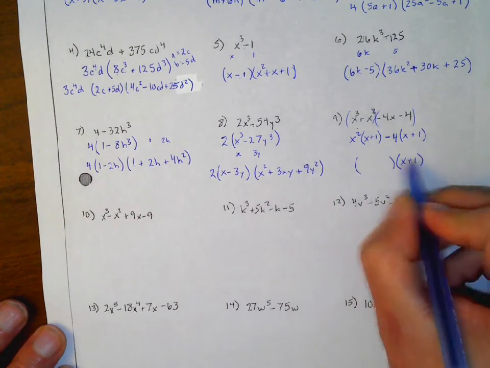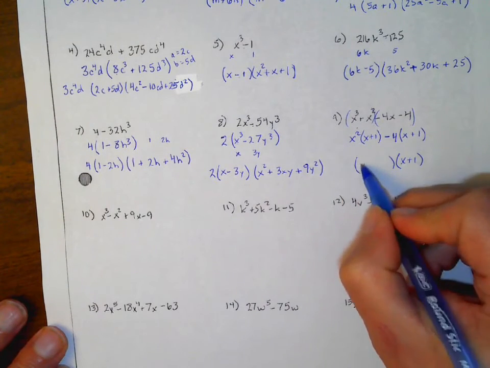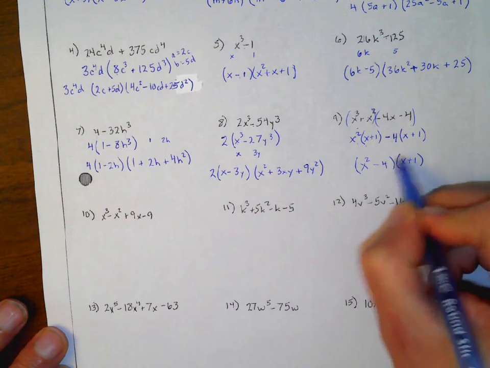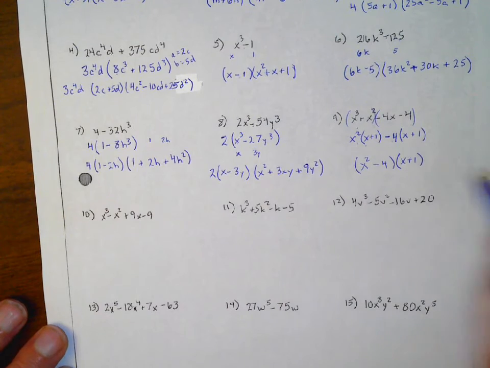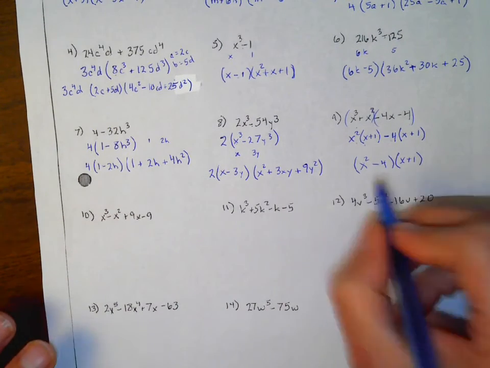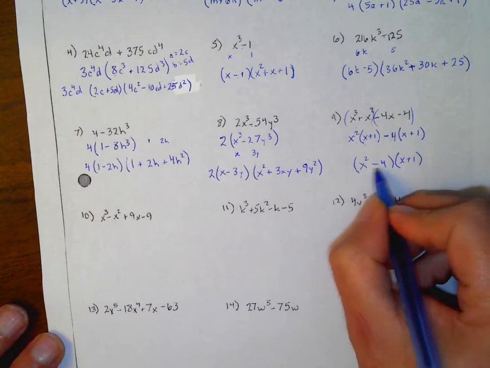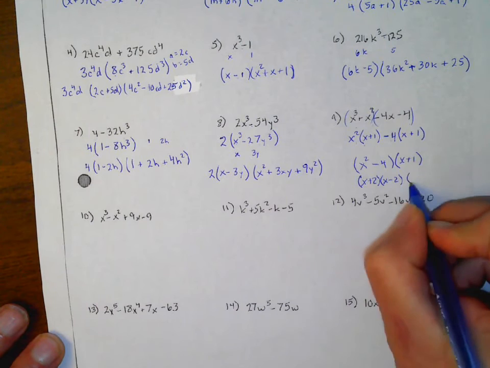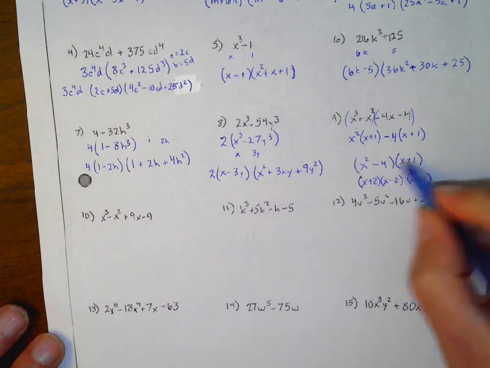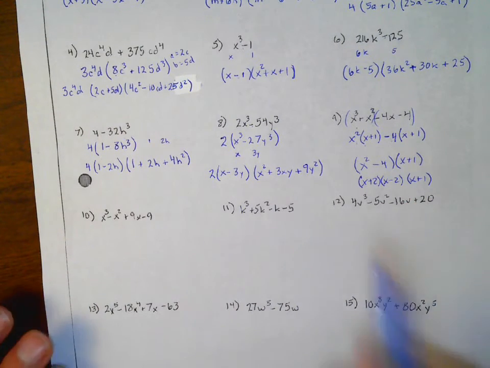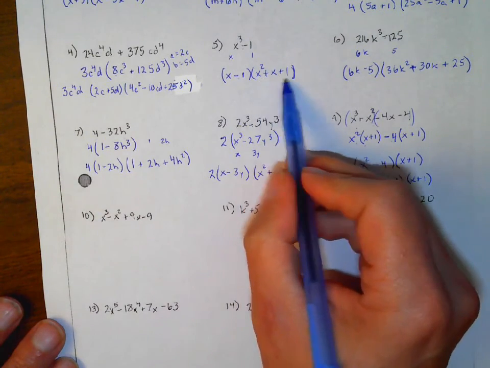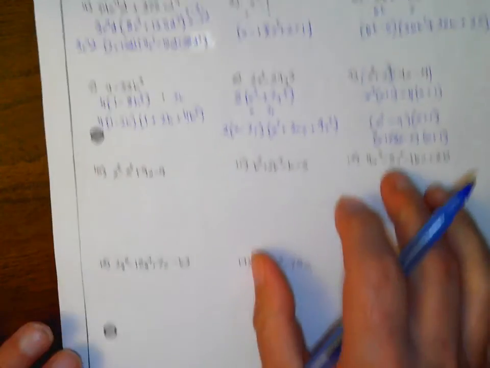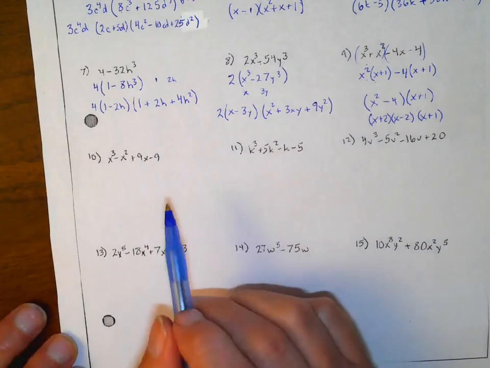Other factor, what's being distributed to x plus 1? Well, x squared is being distributed through to x plus 1. And negative 4 is also being distributed through to x plus 1. Okay, so that's using grouping. Here's the thing, though. We got to go farther here. This is a difference of squares, so this would be x plus 2, x minus 2, and then that x plus 1. So don't forget at the end to look to see if you can go farther. I will say this. Whenever you have a cubic, this will never go farther. That'll never factor farther. So whenever you do a cubic, you know that you're at the end.